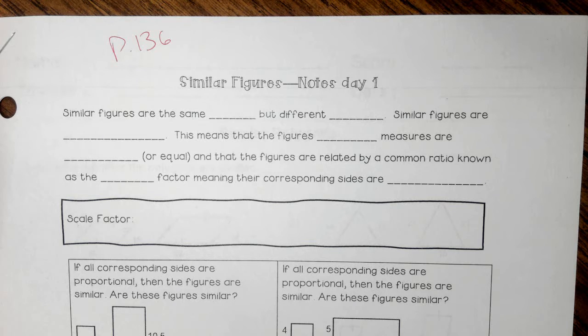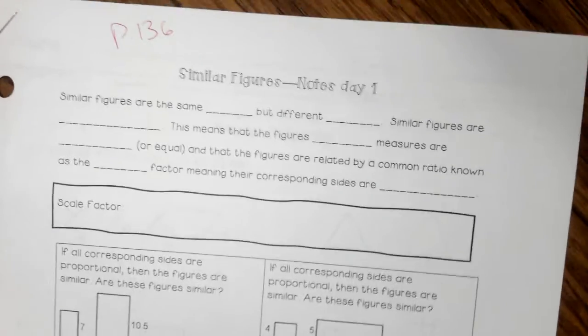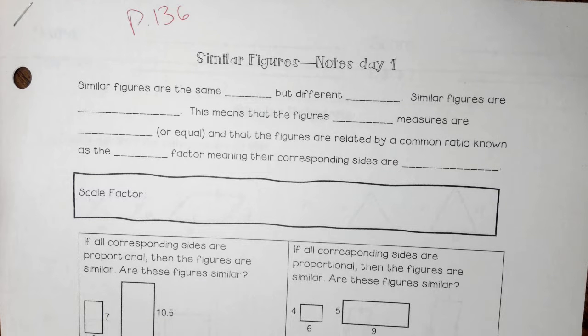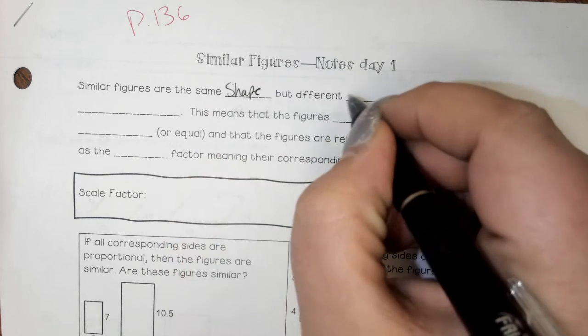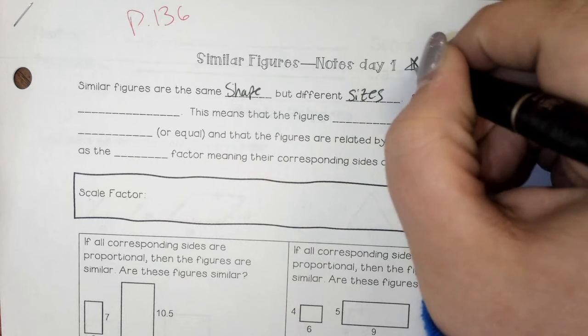In this video, we are going to begin talking about similar figures, which is kind of a review from 7th grade last year, but we're going to put some 8th grade vocabulary with it and just kind of hope that these concepts will blend together a little bit easier. Similar figures are the same shape, but different sizes. So their sizes are changing, which means what happened here was a dilation.